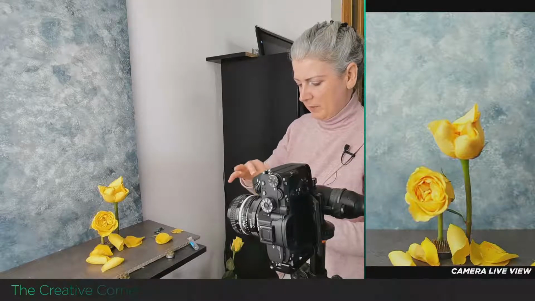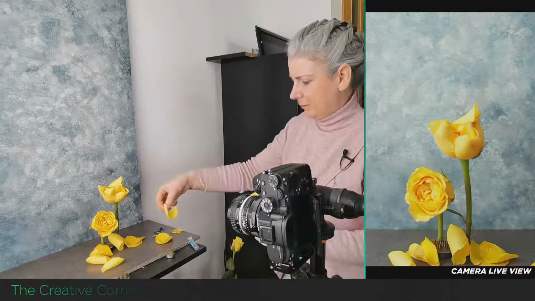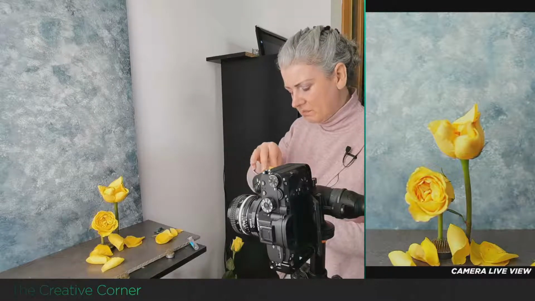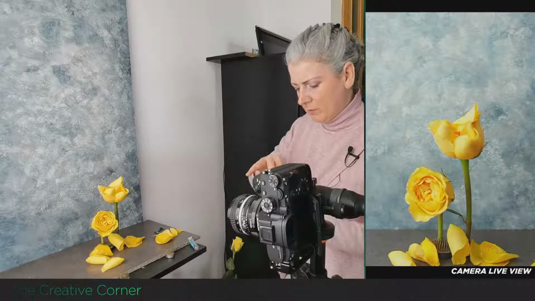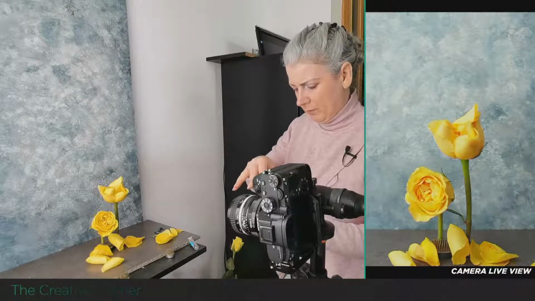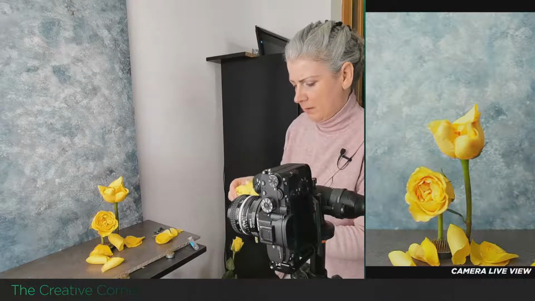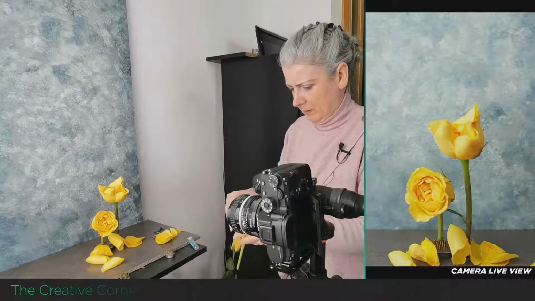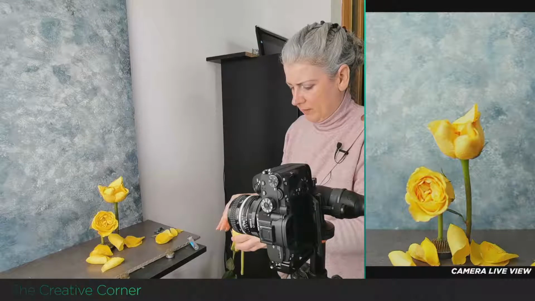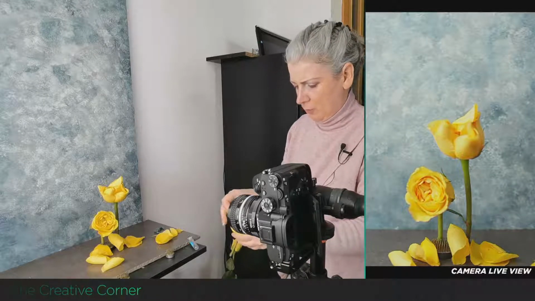So I thought this would be a super simple image. Instead, these roses are fighting me. But that's okay. It's showing you that sometimes images, even the simple ones, are a little bit more complicated than we want them to be. Well, it was a simple concept, that's for sure, but here we go, just opening that out.